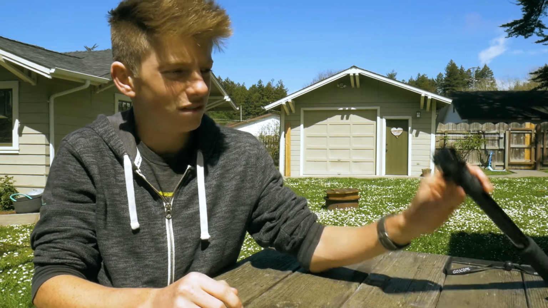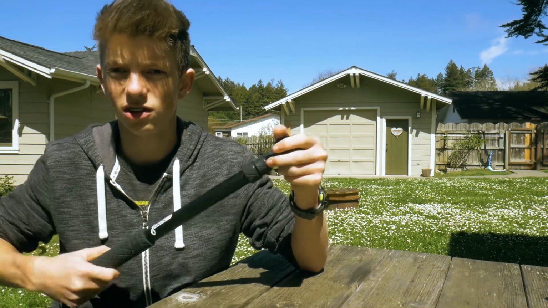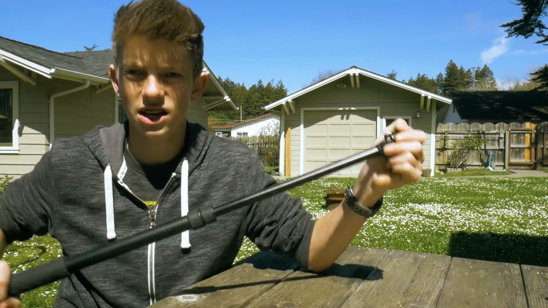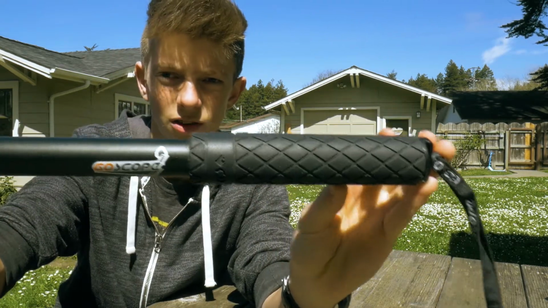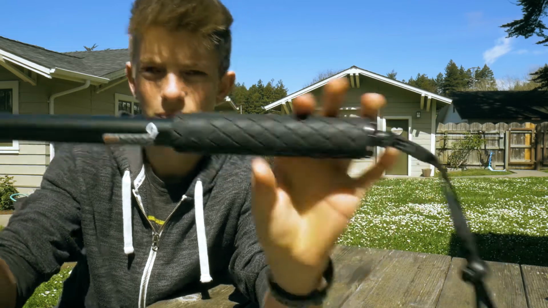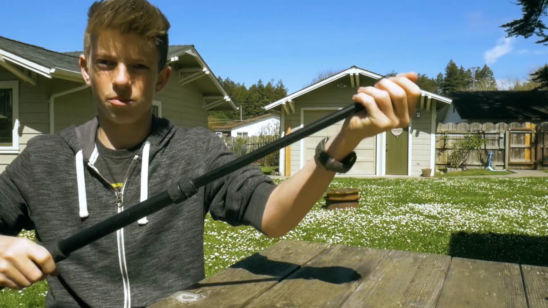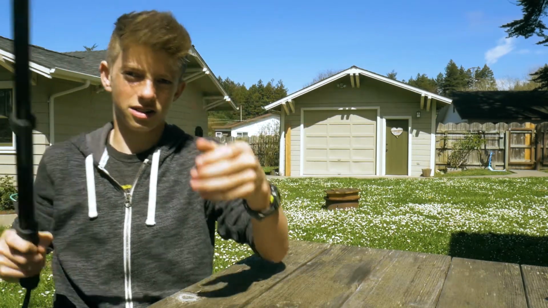But what I've found to be quite useful is this selfie stick or monopod thing. It's made by GoScope. Hopefully it'll focus here. GoScope. And it's telescoping. This is their XL one. And it's super long.